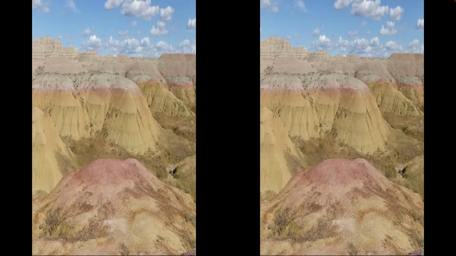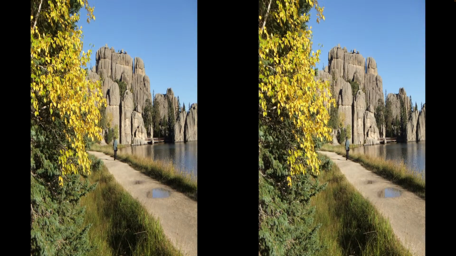This is part of the Badlands, South Dakota. This is Sylvan Lake. It's in Custer State Park. It's pretty close to Rapid City, where Mount Rushmore is. They have a big herd of buffalo in the park.